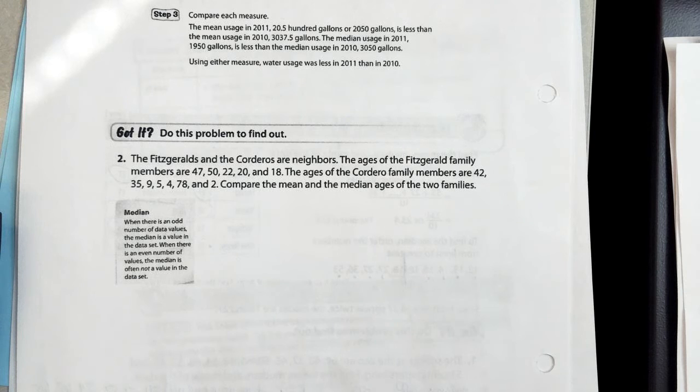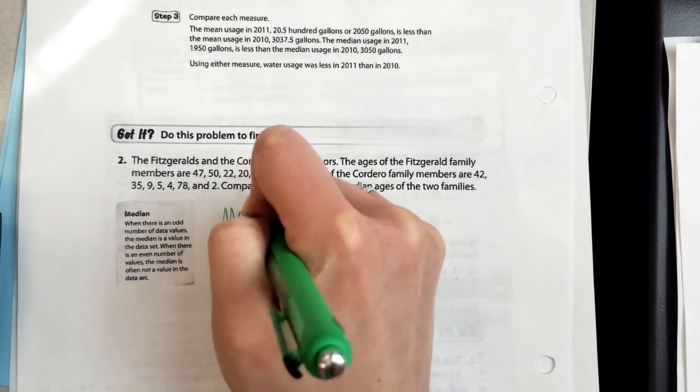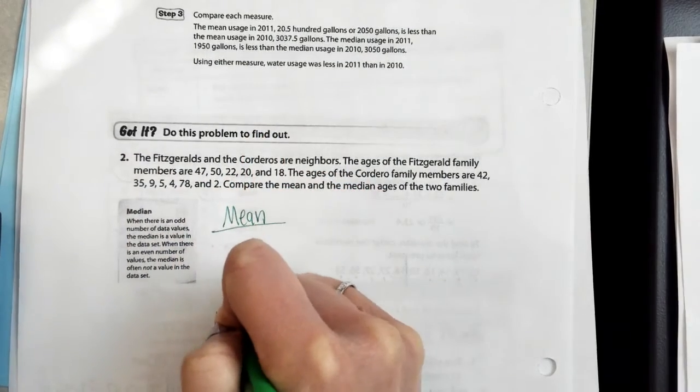So this one says the Fitzgeralds and the Corderos are neighbors. The ages of the Fitzgerald family members are 47, 50, 22, 20, and 18. The ages of the Cordero family members are 42, 35, 9, 5, 4, 78, and 2. Compare the median and the mean ages of the two families. Well, let's do the mean first, and then we'll do our median.